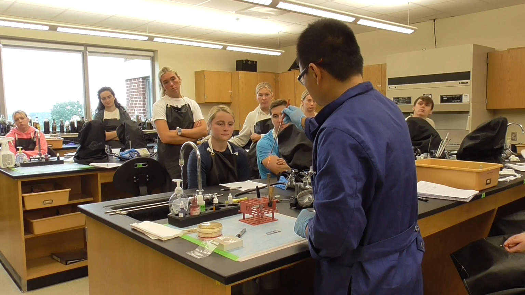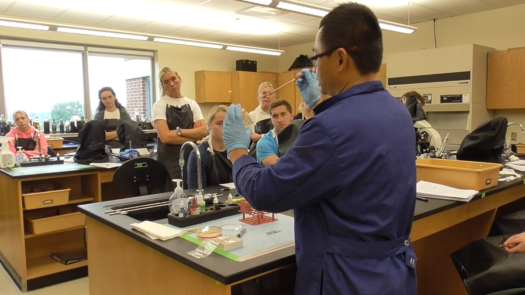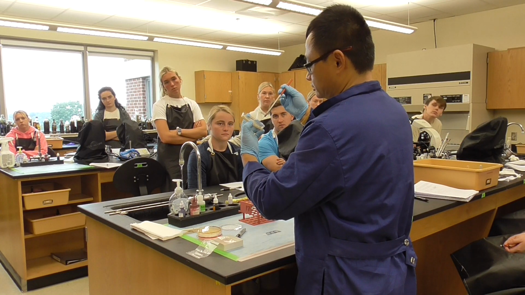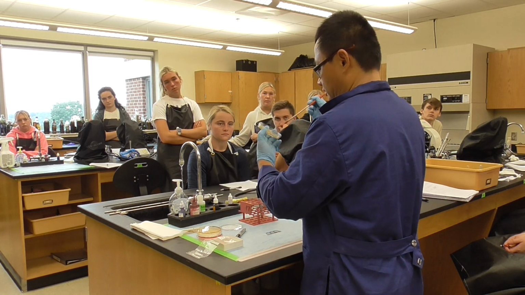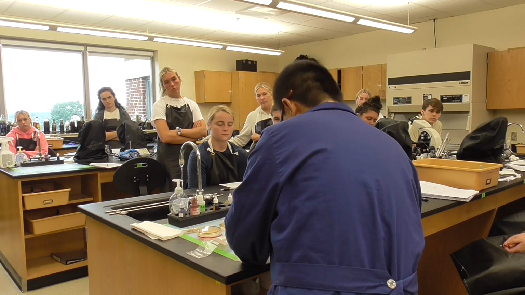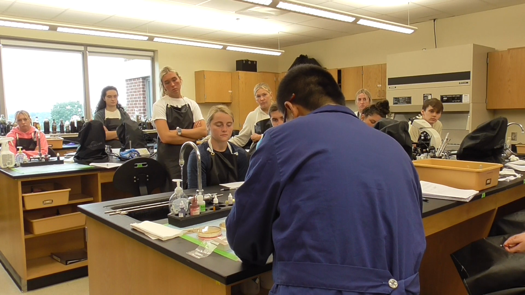Okay. So what we're going to do is add each bacteria. This first one, we're going to do on the side. We'll pick 2 colonies. What do you call it? We pick some big ones. So we're going to make an E. coli right here. Make a big smear.